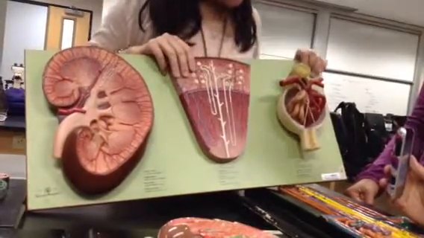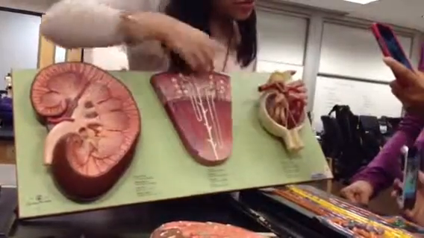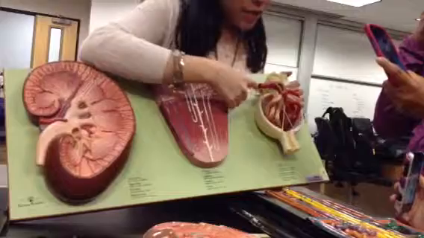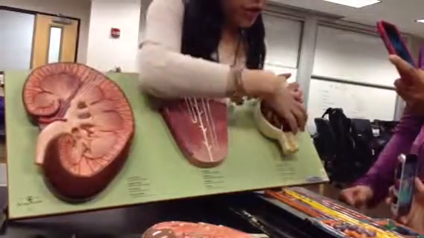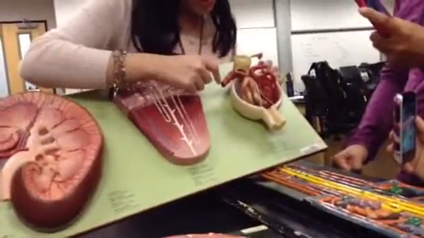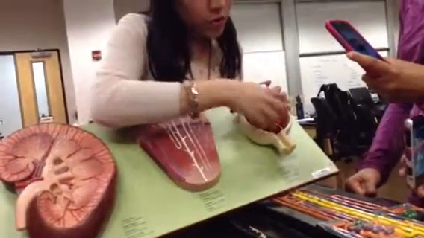Okay, now if you look closer here, this is a giant model of your glomerulus and your Bowman's capsule. So again, together they're called the renal corpuscle, okay? And so see here, you have the afferent arteriole, and then you enter through into the glomerulus.